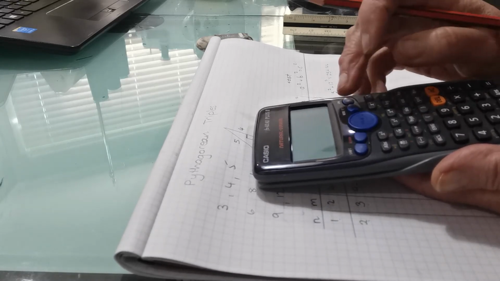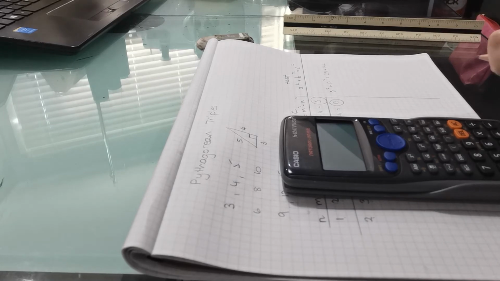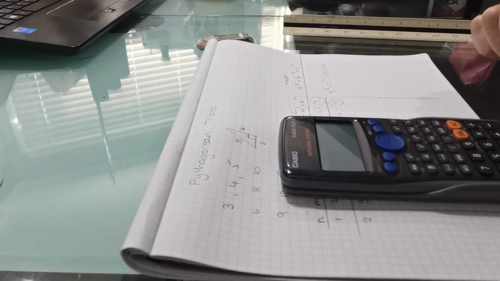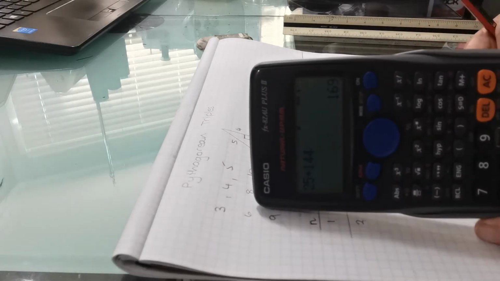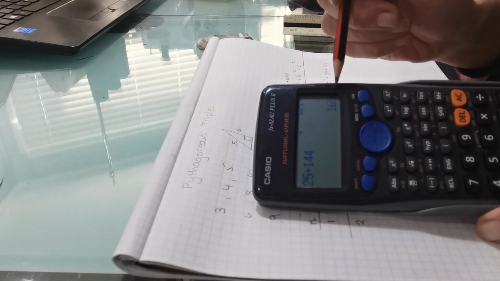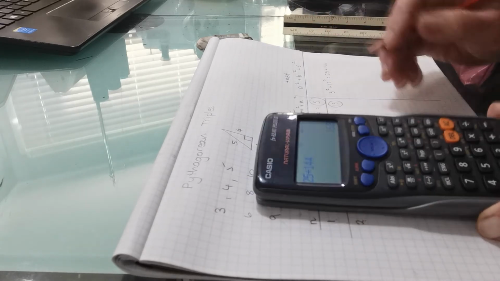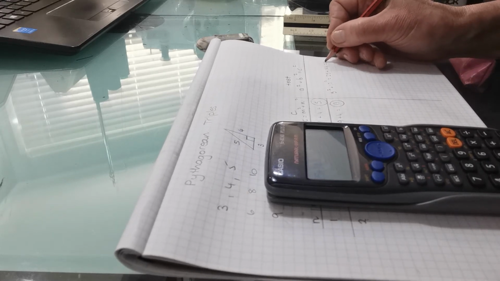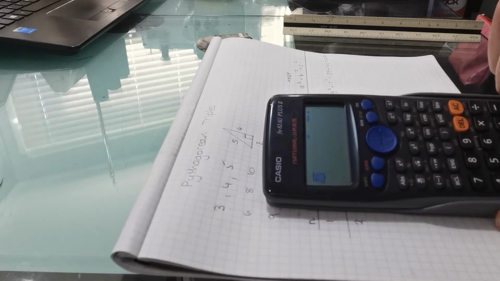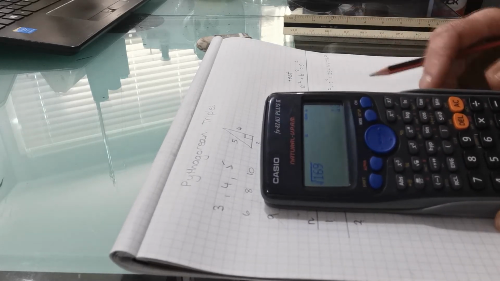So let's have a look at it. Turn your calculator on. And we will go 25 plus 144 does in fact equal 169. And if we find the square root of 169, we hope to get 13. So use the square root button, 169, find the square root, and it is 13. So we've just verified that.